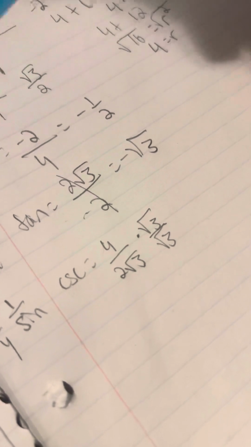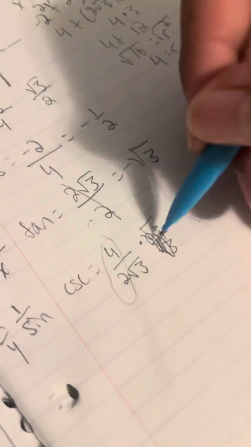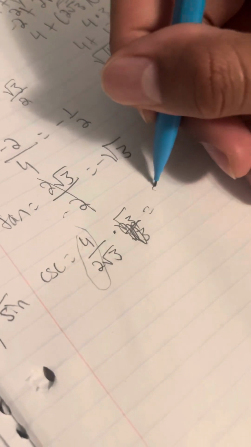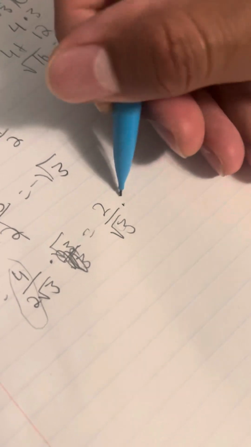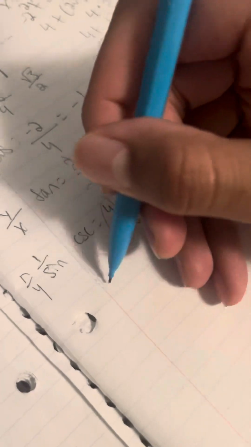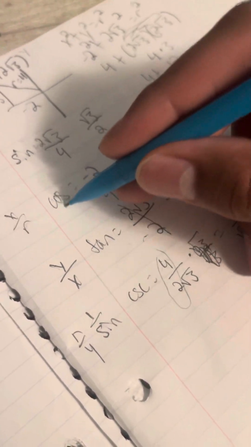Actually, you don't even need to do this because you can simplify the 4 and the 2. So what you really get is 2 over root 3. By the way you did it, or the teacher did it, this should be the answer, but it's not really the answer because you multiply by square root 3, and what you get is 2 root 3 over 3. This is the real answer. Your teacher kind of did it wrong.